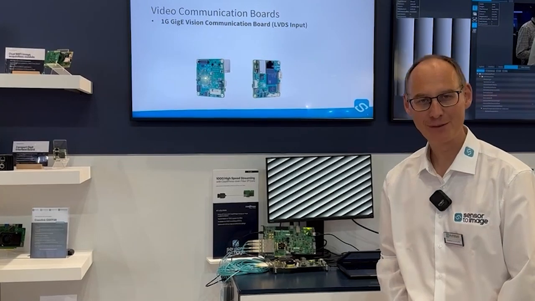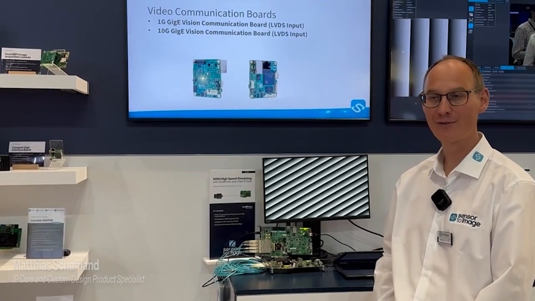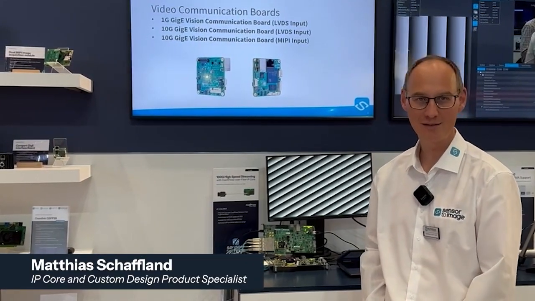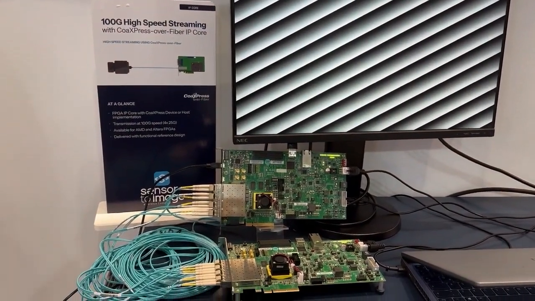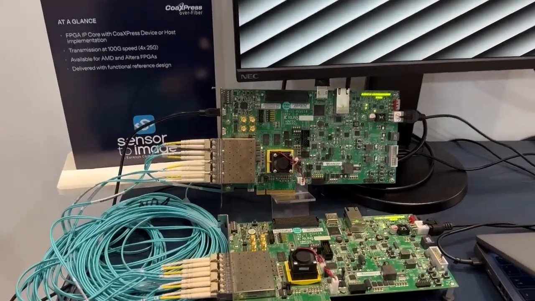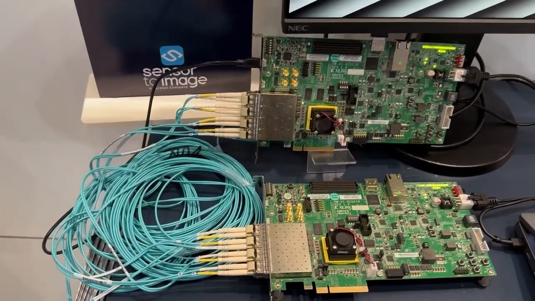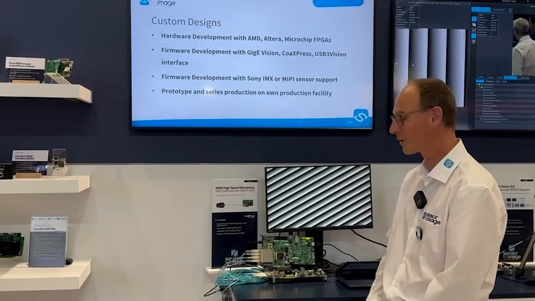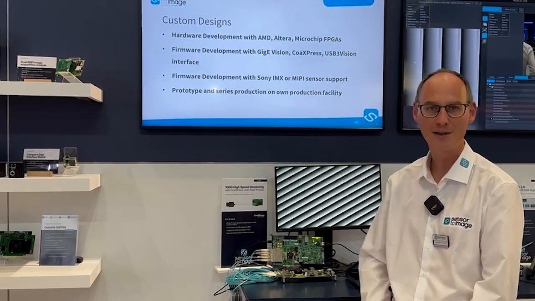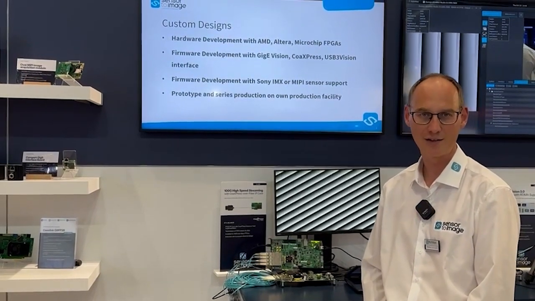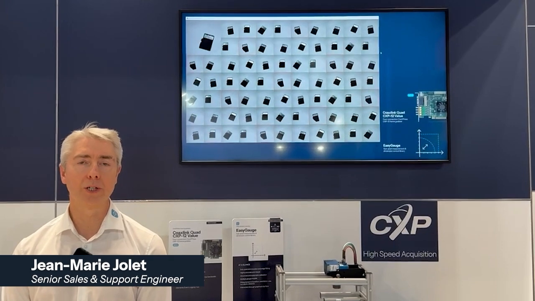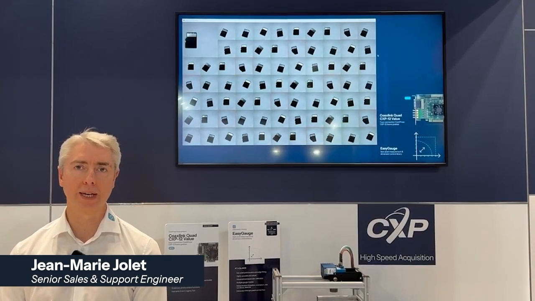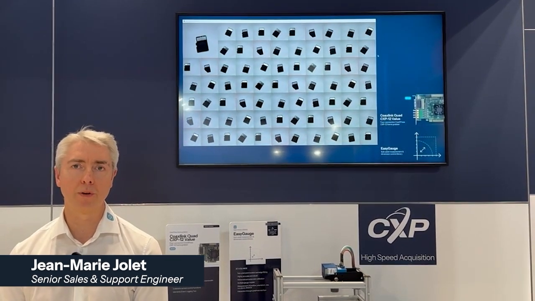Hello, I want to demonstrate one of our latest developments, CoaXPress-over-Fiber at high speed at 100G. What you see here is a demonstrator for a camera front board, a demonstrator for a host, for a frame grabber, and the second board where we connected the monitor. And this CoaXPress IP is beneficial for you if you want to do your own hardware, your own camera, and reach the highest bandwidth.